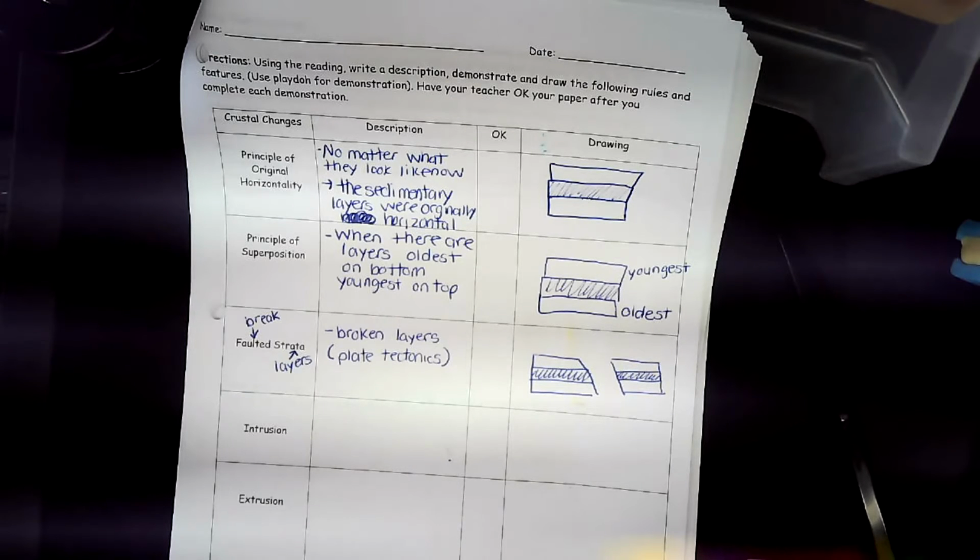Did you find intrusion in there, Carter? No, you don't have an underline from yesterday? Do you have the reading? Okay, you got it, Brendan? All right, go for it. An intrusion.